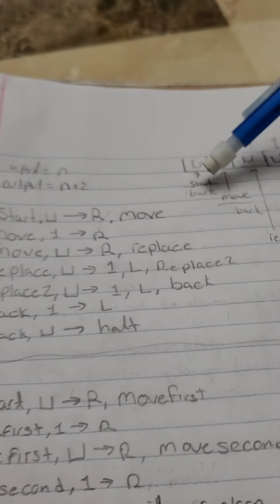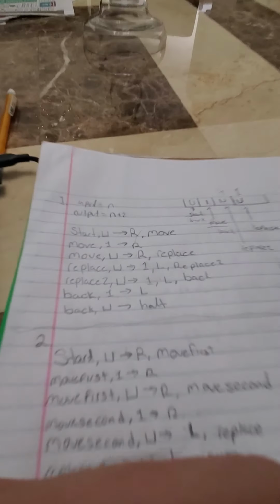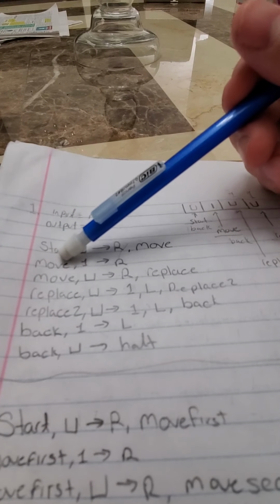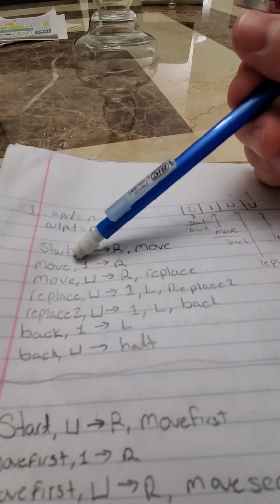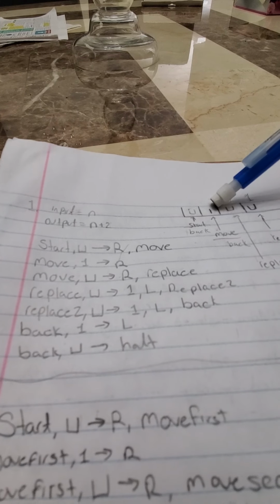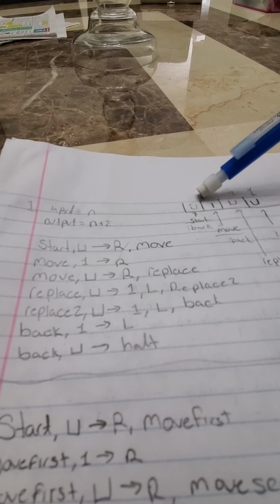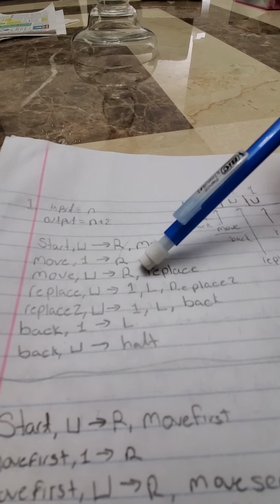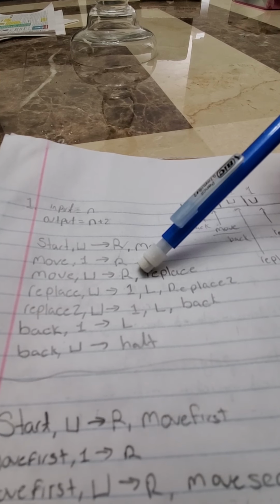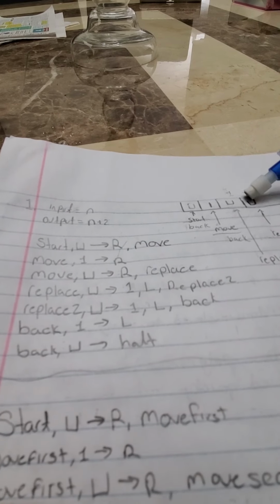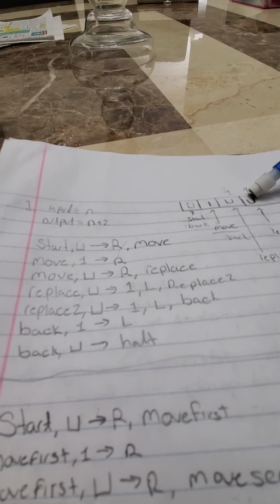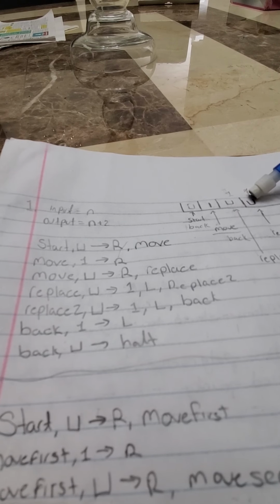So we're at the start point. Let me go to... Yep, that should be better now. So we're at the start point. When it's empty, we move to the right. And when we see a 1, we move to the right. So when we see a space, we move to the right and we replace. So we will be replacing.